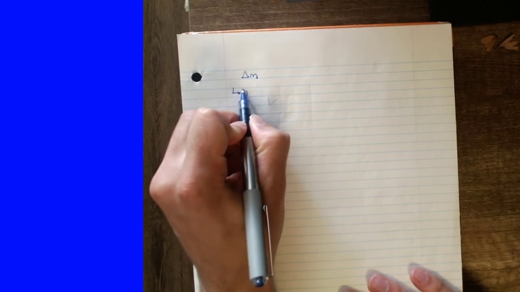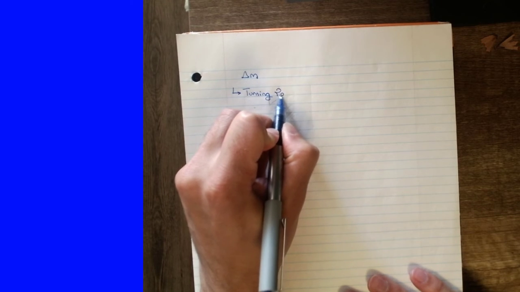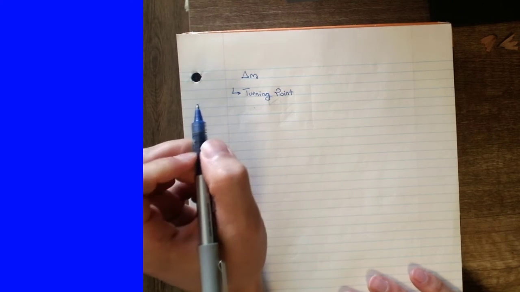Because there seems to be a point, kind of referred to it as a turning point. The turning point, we're bringing together those nucleons, no longer releases energy.